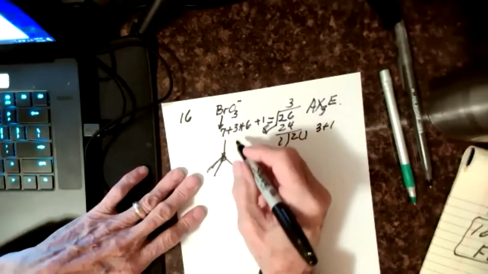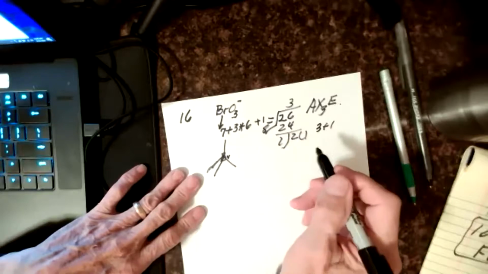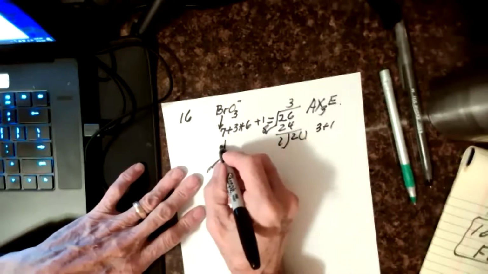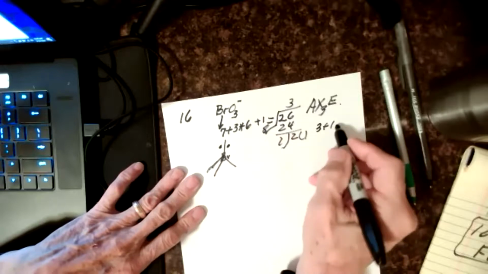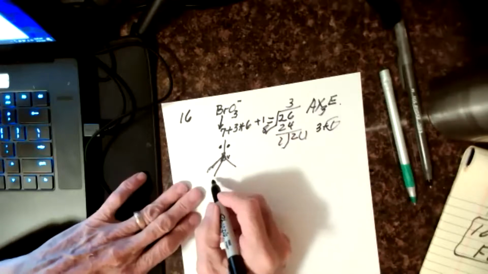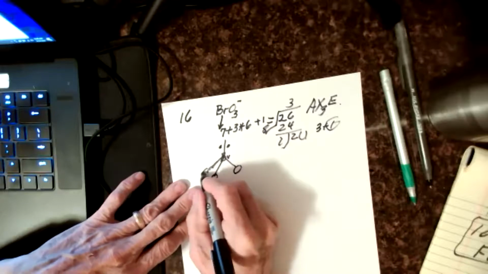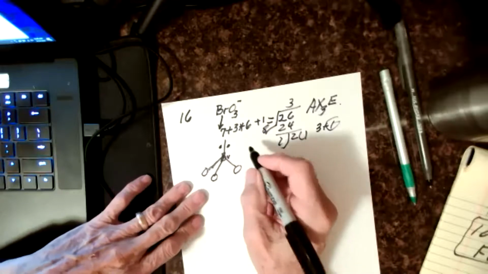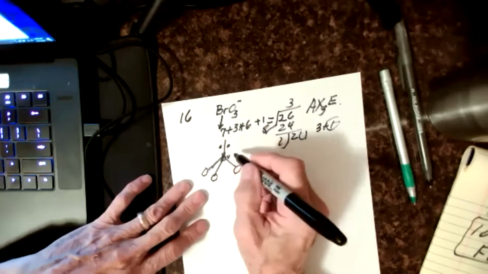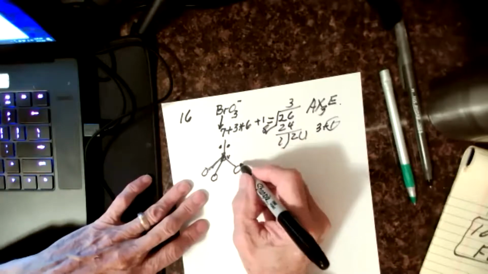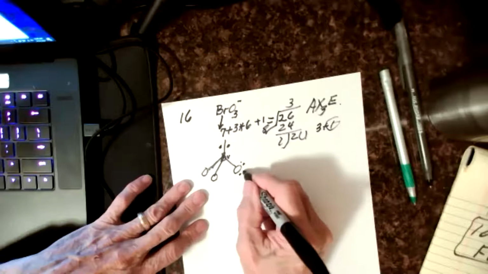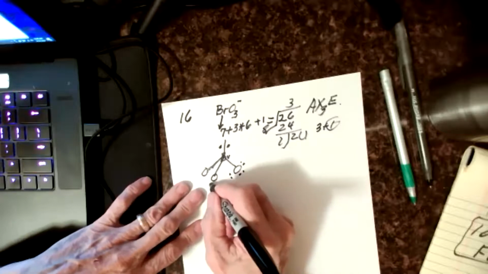So it's a tetrahedral arrangement with bromine in the middle, with one of the positions a lone pair, and the 3 oxygen atoms in the other positions. And if we completed the structure, then we would need lone pairs on each of the oxygens.